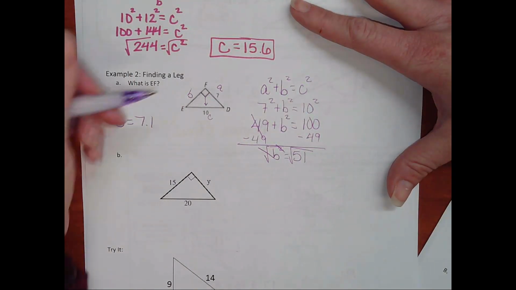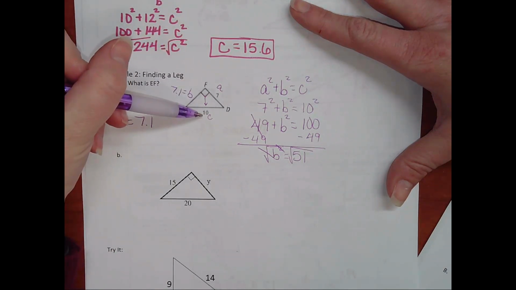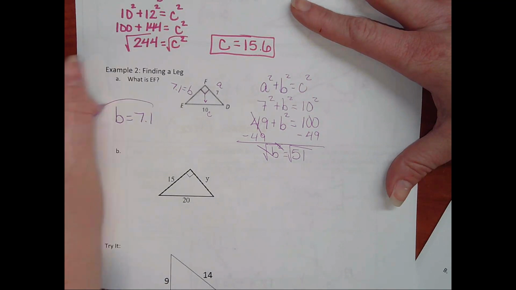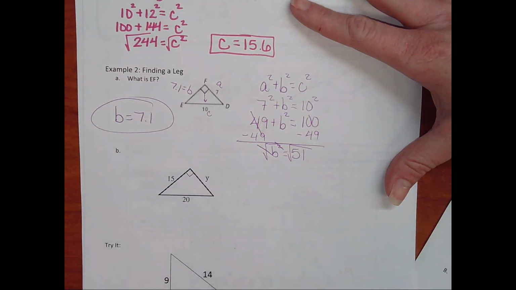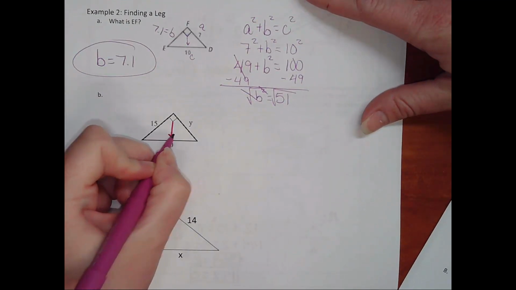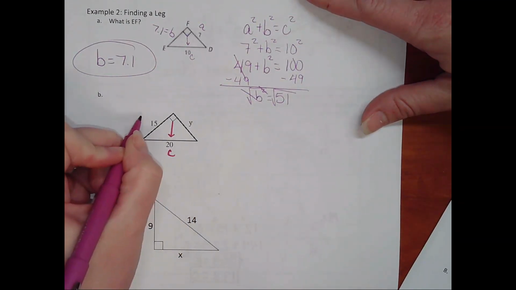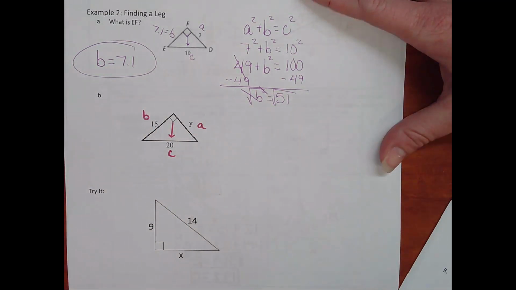7.1. Let's make sure this makes sense. 7.1. Is our hypotenuse still the longest side? Yes, it is. So that's how we know we did that right. Let's take a look at a couple of more. So for B here, across from the 90-degree angle, that is C. And then we're going to say that this is A and this is B. We'll switch it up a little bit.